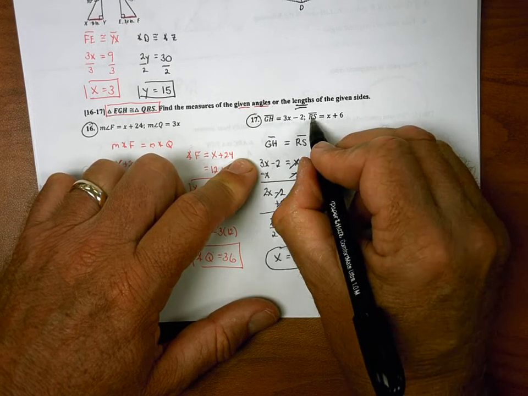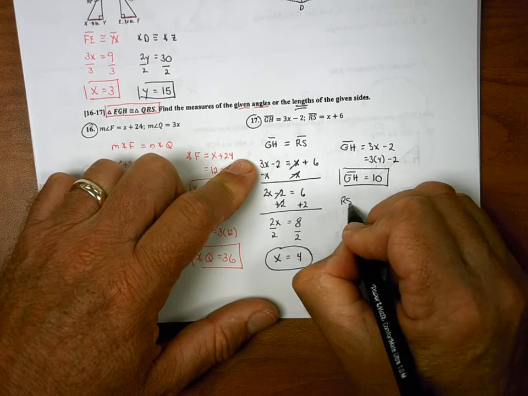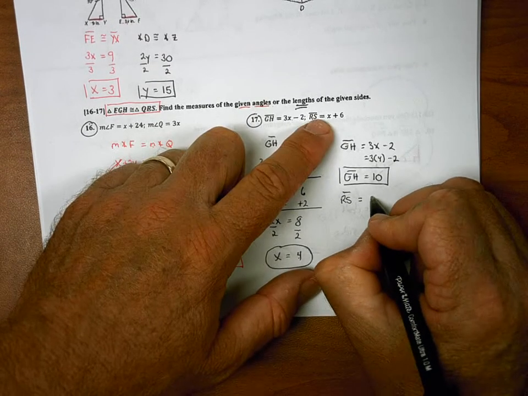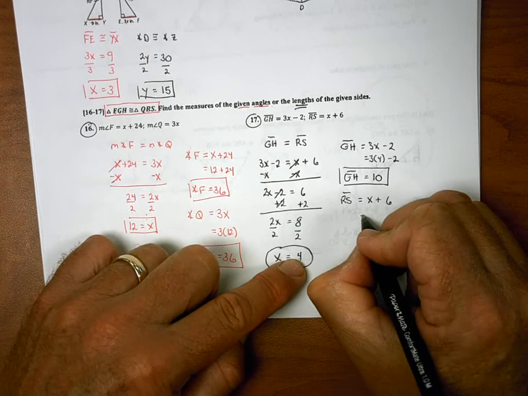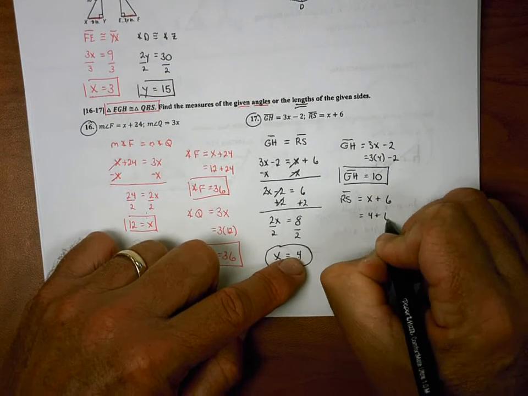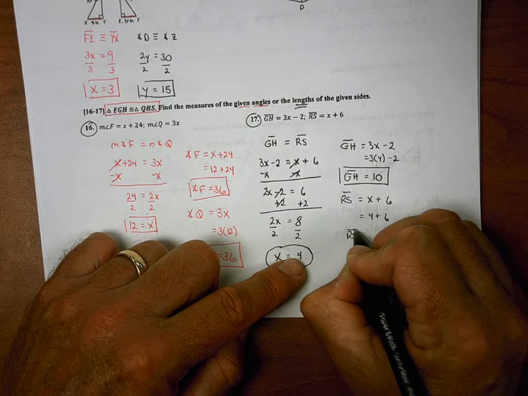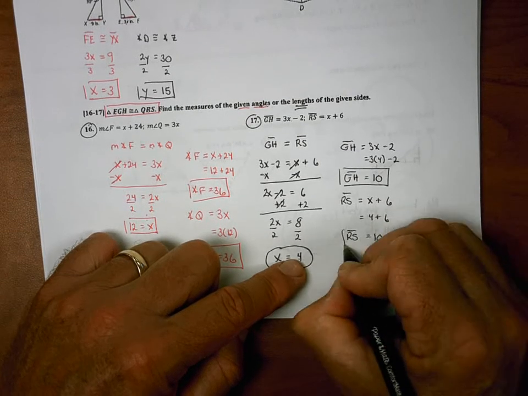And now we also need to find side RS. RS is represented by the expression x plus 6. X is 4. So substituting 4 for x, I get RS is equal to 4 plus 6, which is also equal to 10. Okay, there you go.